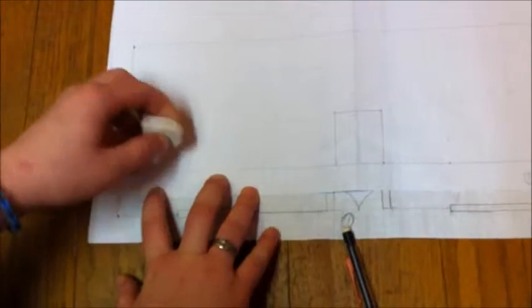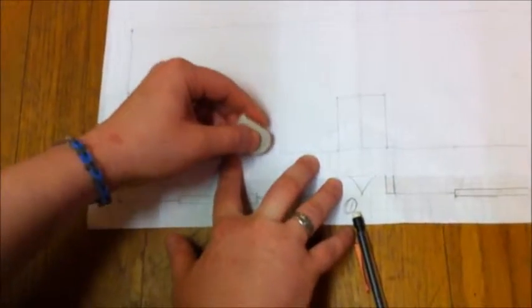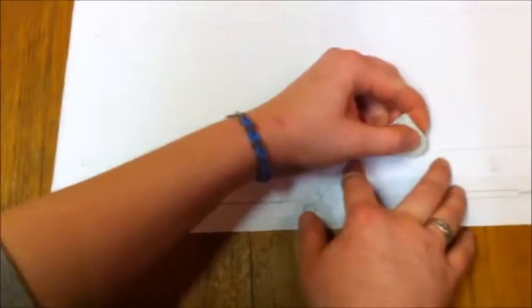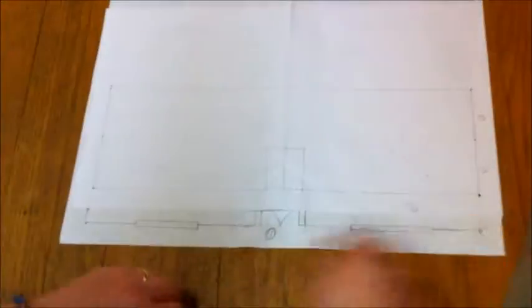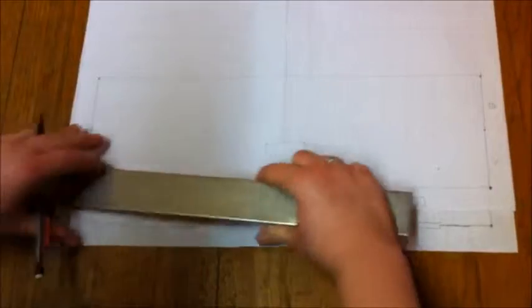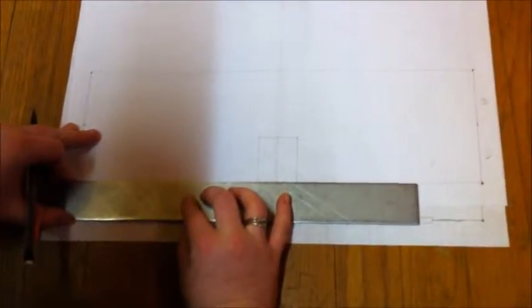And then, of course, I'm going to use my white eraser. Even though my pencil has a white eraser, I may not use that. Only use the white erasers from the architecture drawer. Of course, I have to touch this up with my straight edge.